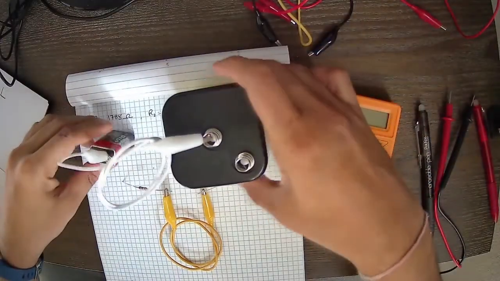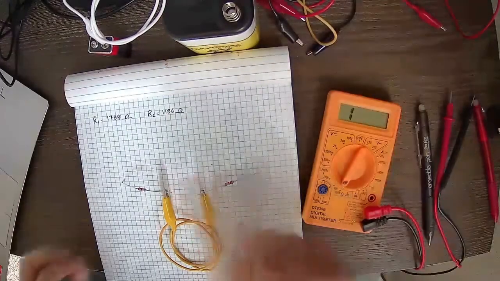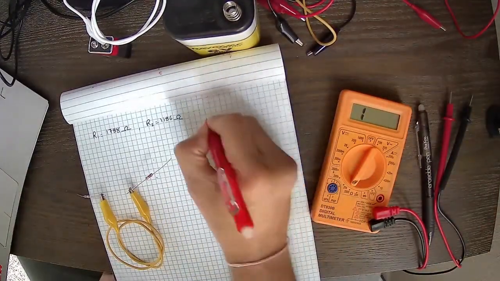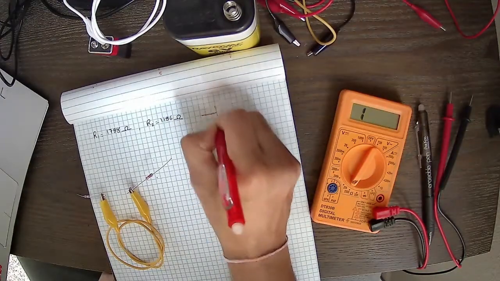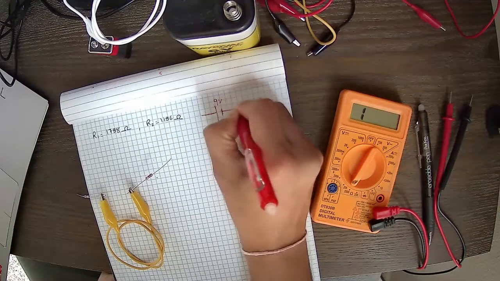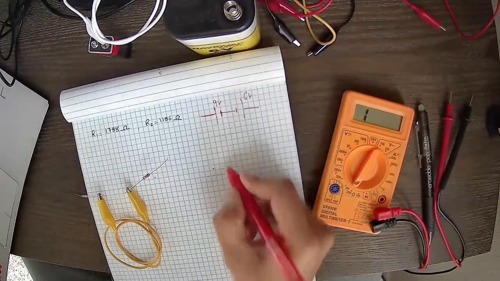From the negative of the 9 volt to the negative of the 6 volt. So the way this is gonna look like is this. Alright, so the 9 volt is here and the 6 volt is here, correct?